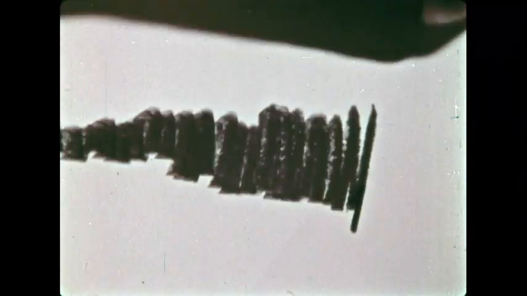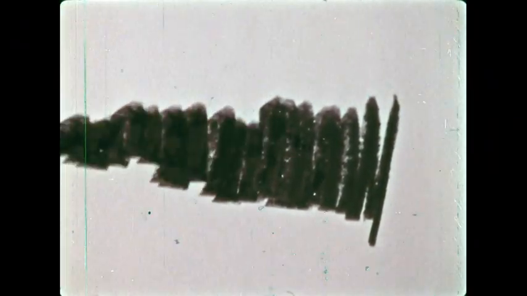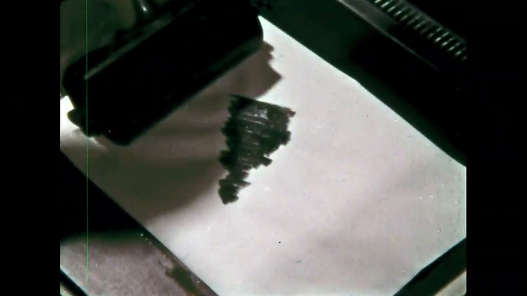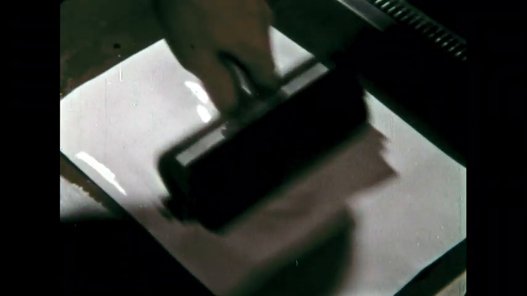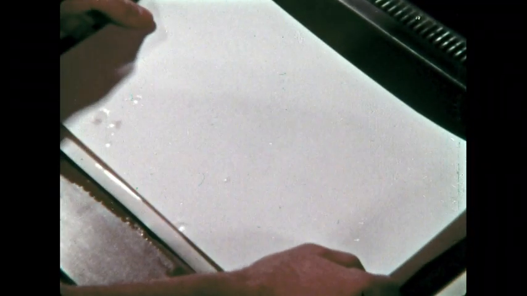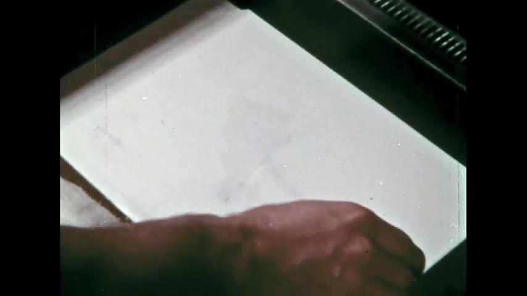When we apply water, it's repelled by the crayon image, but it's absorbed by the rest of the paper. Applying a greasy ink next, we find the reverse is true, with the ink sticking to the crayon image, but not to the wet paper. The ink on this image can now be transferred to another sheet of paper.